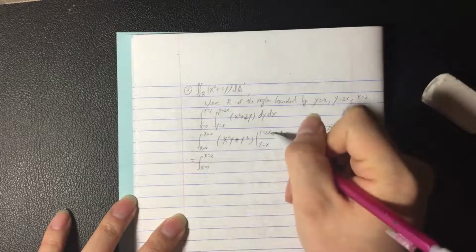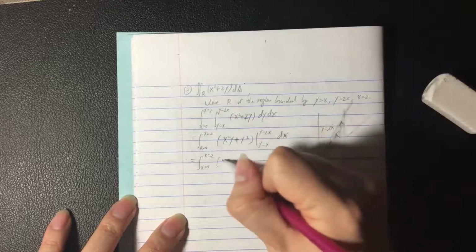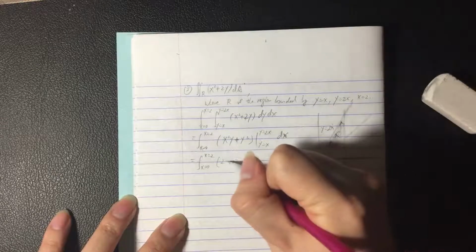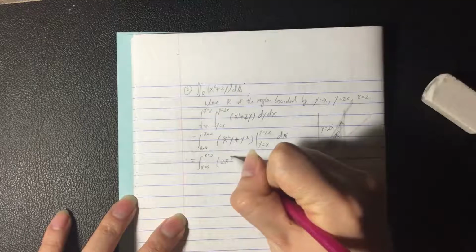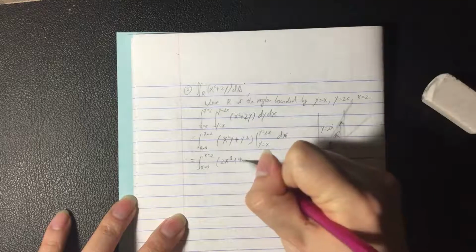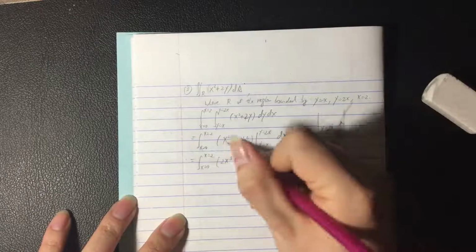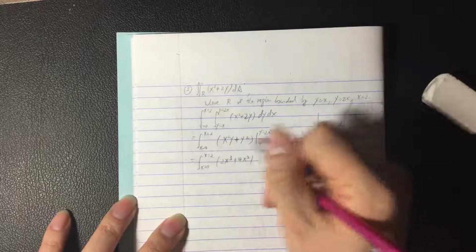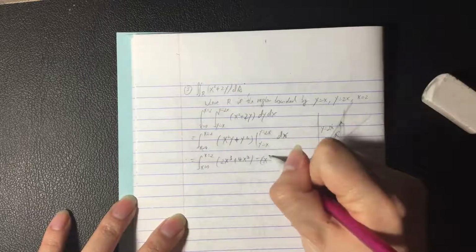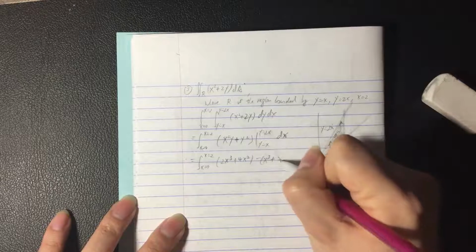If I substitute 2x, I have x squared times 2x, which is 2x to the power 3. Plus, if I substitute 2x here, I have 4x squared. If I substitute y equal to x, I have x cubed. If I substitute x, I get x squared.